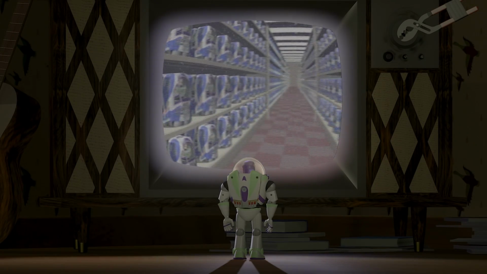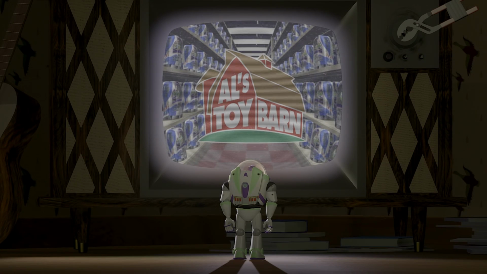Buzz Lightyear! Available at all Al's Toy Mountain outlets in the Tri-County area.